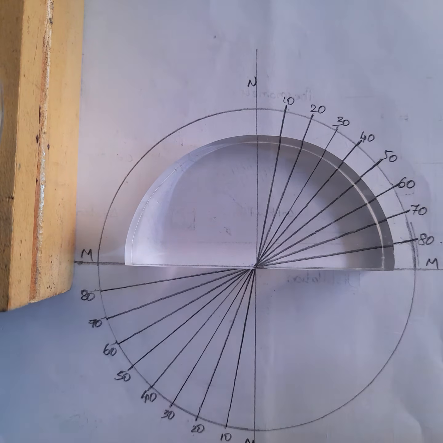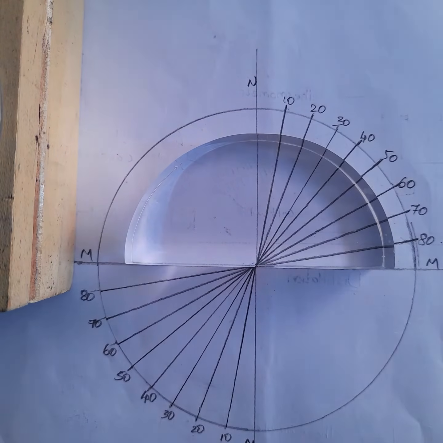Hello students, today we are going to learn about obtaining the relationship between angle of incidence and angle of refraction. For this, the materials required are a protractor circle, scale, black painted plank, semicircular glass slab, a pencil and a laser light.